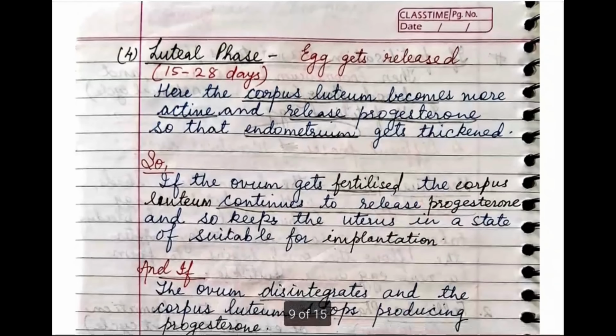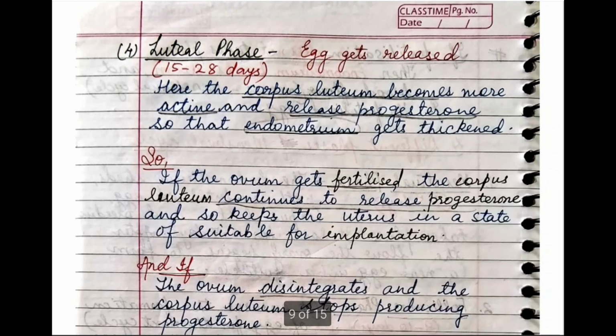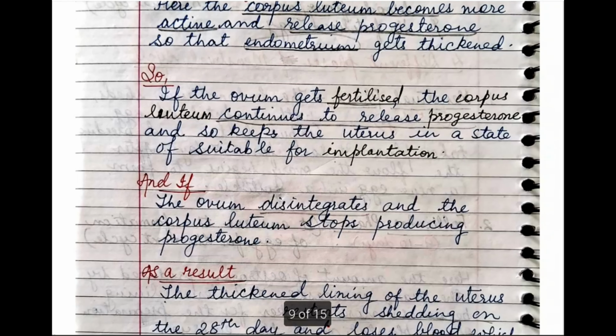The last is the luteal phase. Here the egg gets released on the 15th to 18th day. The corpus luteum becomes more active and releases progesterone, so that the endometrium gets thickened. If the ovum gets fertilized, the corpus luteum continues to release it, because it has to give the proper condition and suitable state for the zygote to stay intact in the uterus.